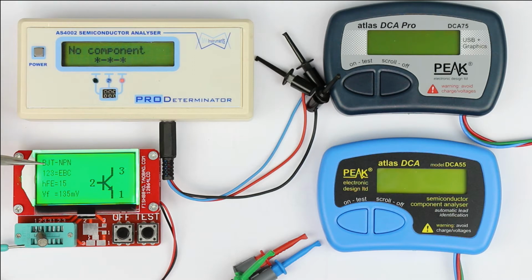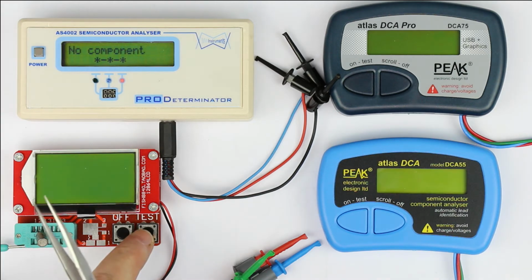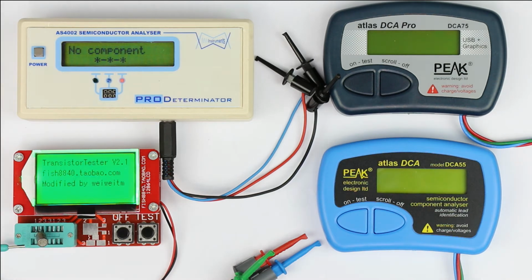Of course, this is correct, but you have to deduce that it's a germanium transistor from the low forward voltage, which is the base emitter voltage here. It only measures a current amplification factor of 15. So that's totally different from what the AS4002 tells us.